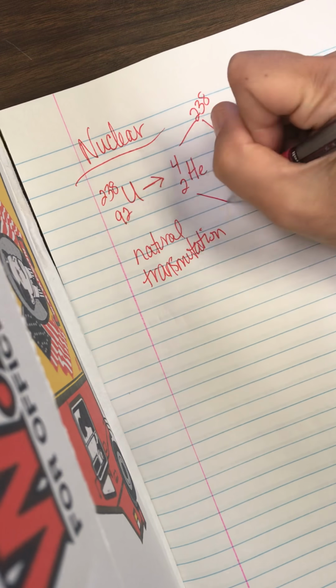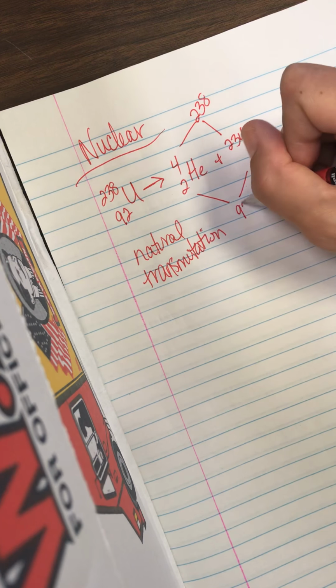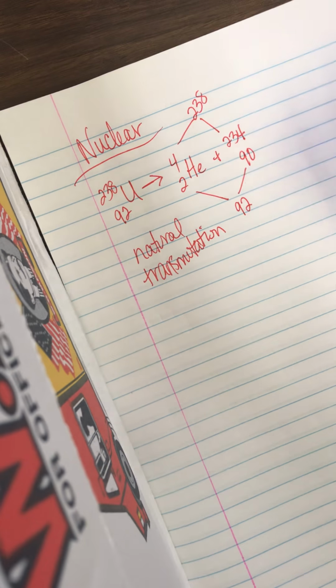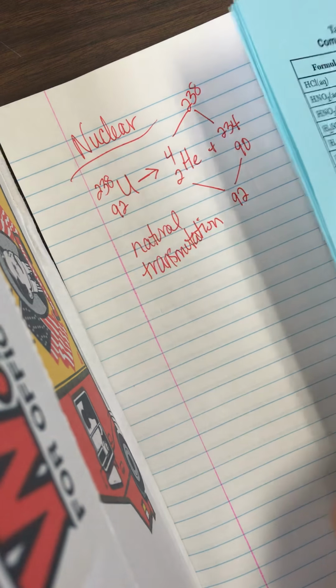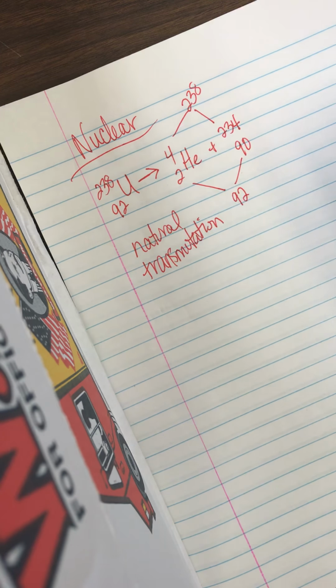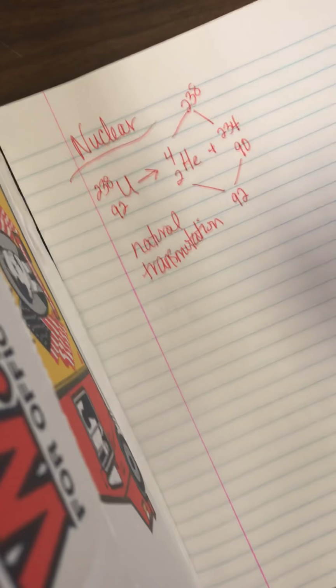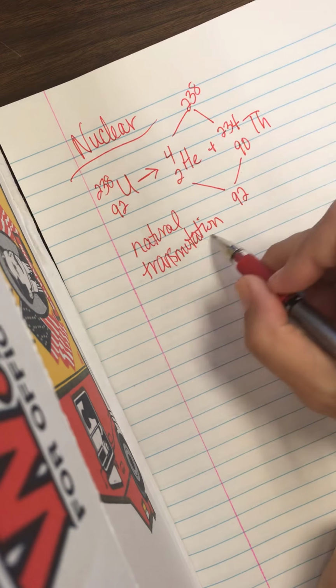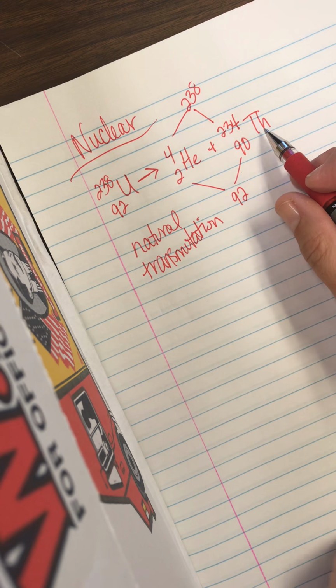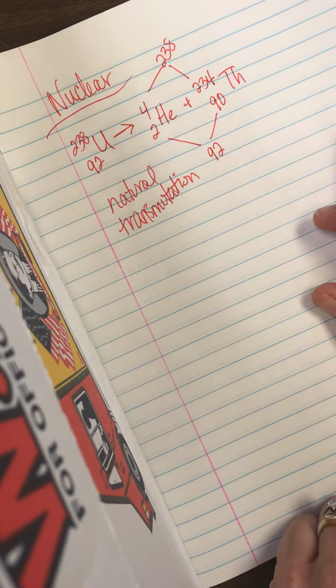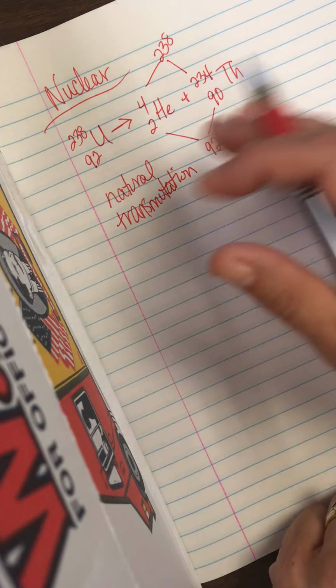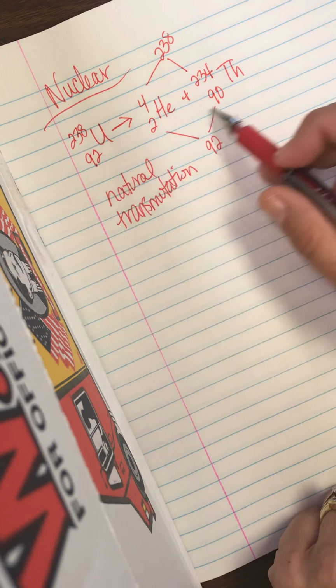Then 92, this and this have to add up to 92, so this is 90. I've changed elements. I can go back to my periodic table. Element 90 is Th. That is the transmutation. So you can use Table N to look up any radioisotope and figure out how it decays.